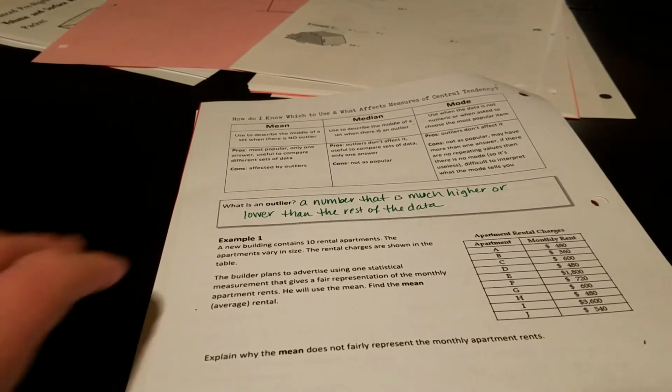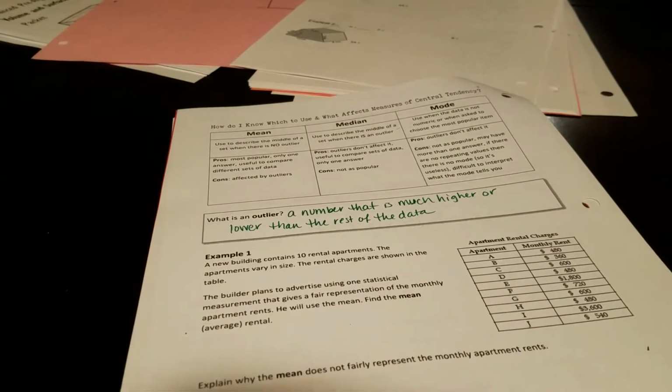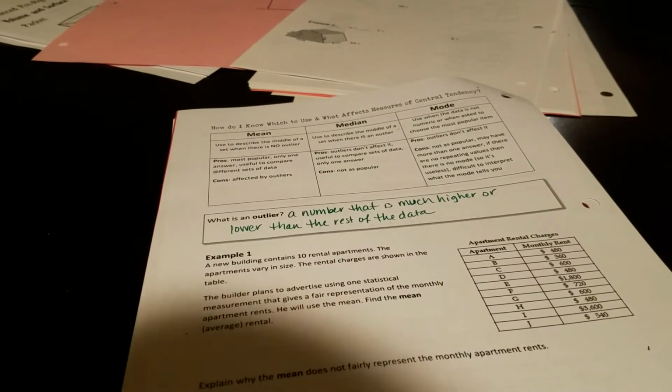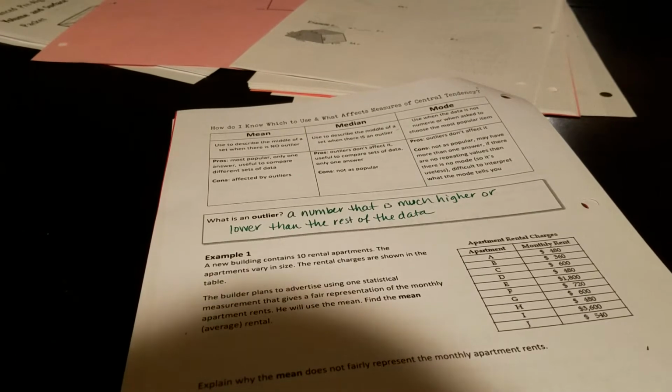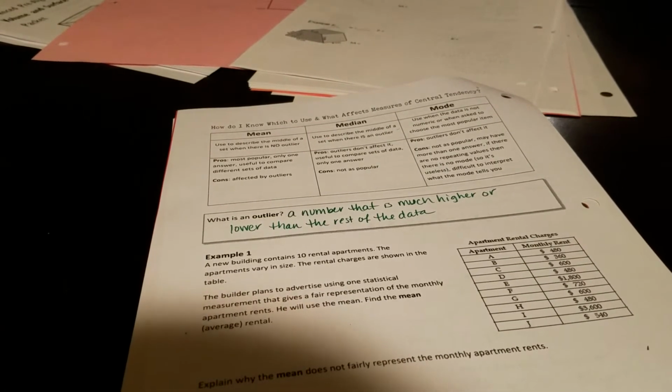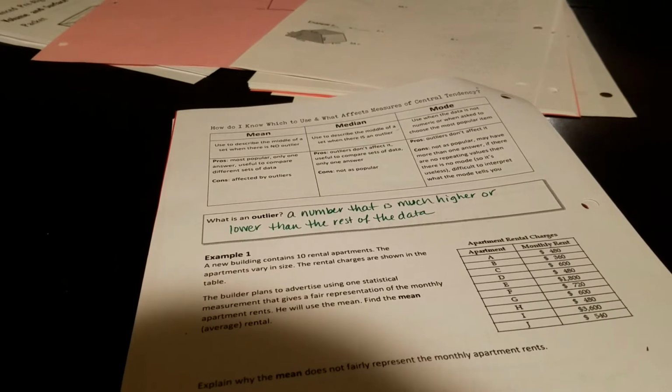So what we have to do is actually add up all these values. So I have 480 plus 360 plus 600 plus 480 plus 1,800 plus 720 plus 600 plus 480 plus 3,600 plus 540.